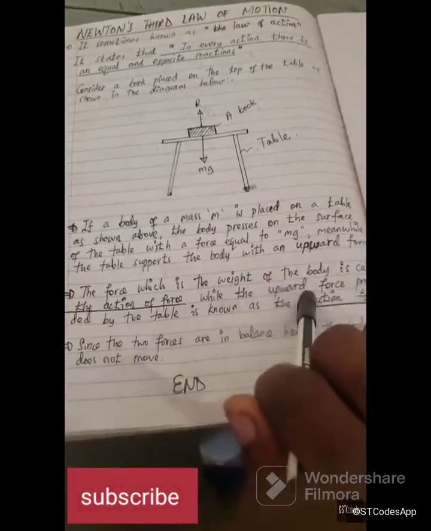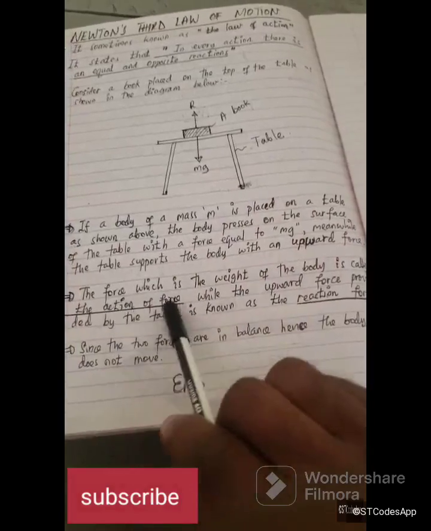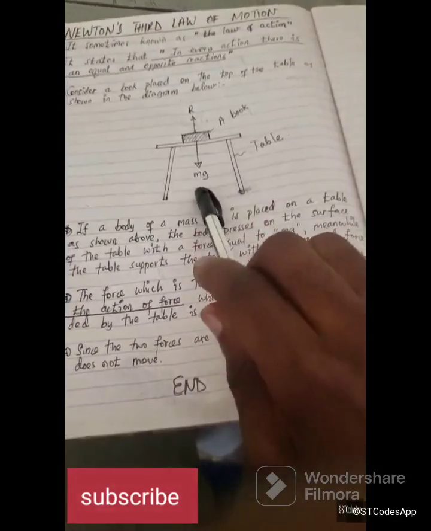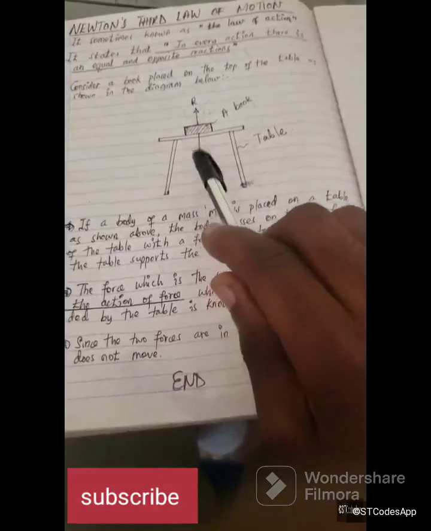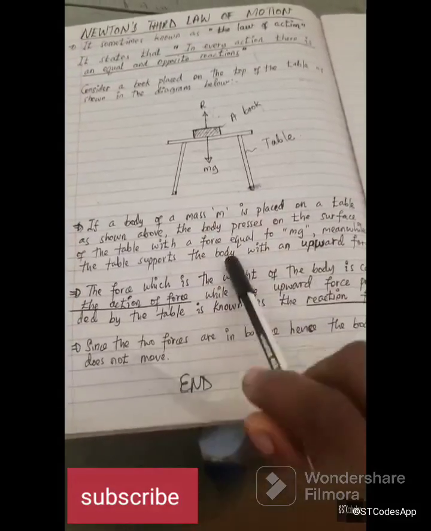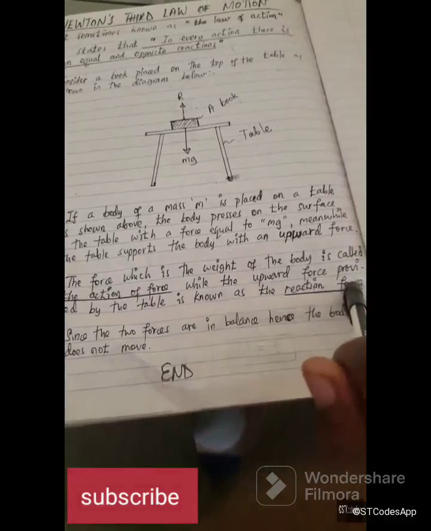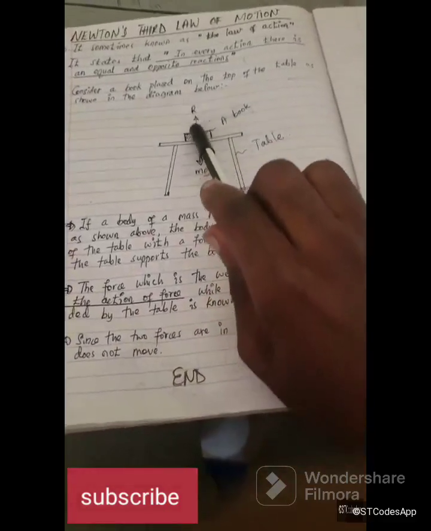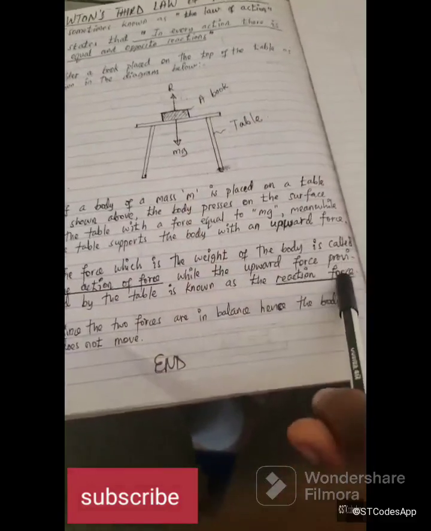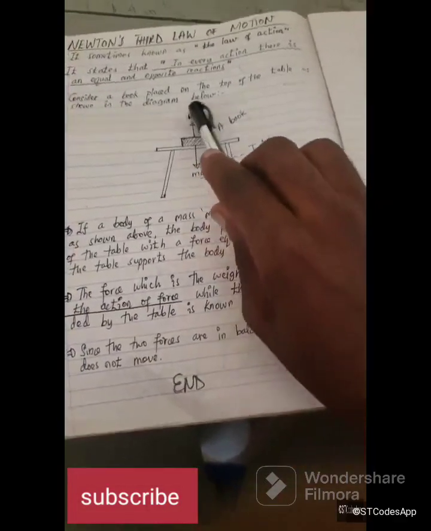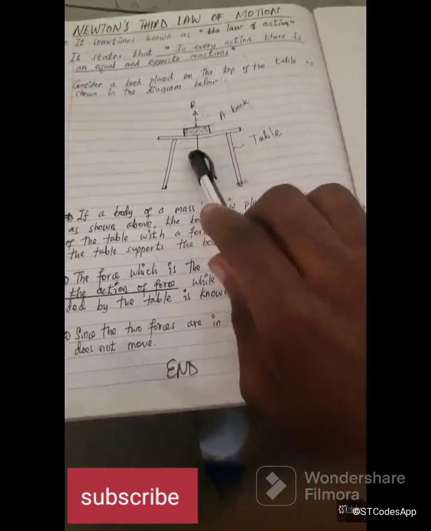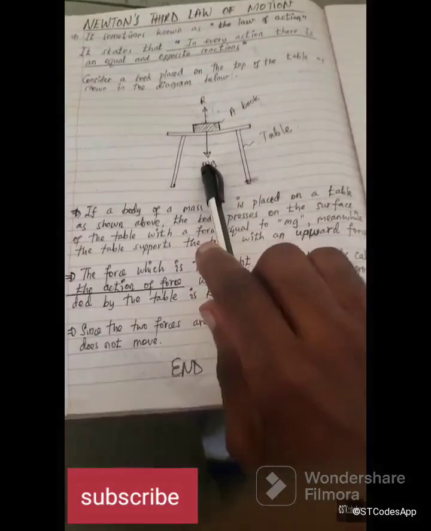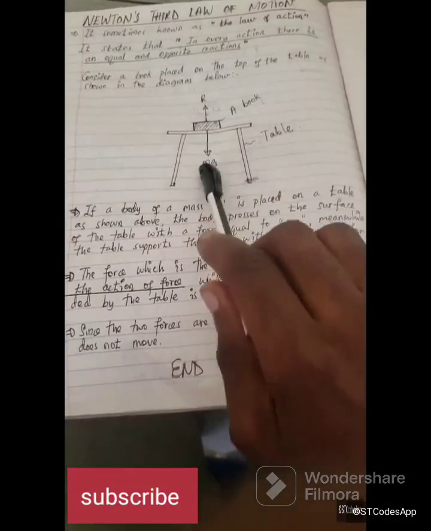The force which is the weight of the body is called the action force. Therefore, this force caused by the body is called the action force. But the upward force provided by the table is known as the reaction force. This one is known as the reaction force, and this one is known as what? The action force. So we see here there are two forces.